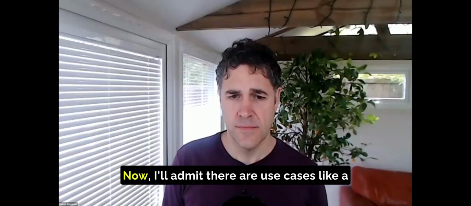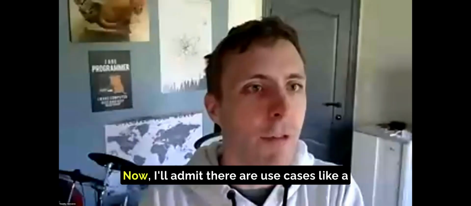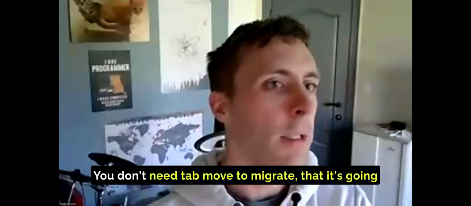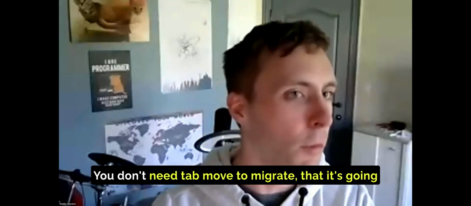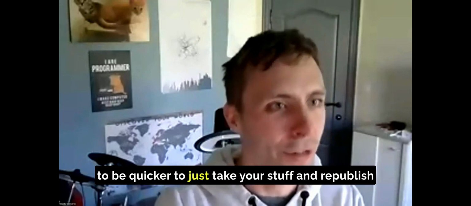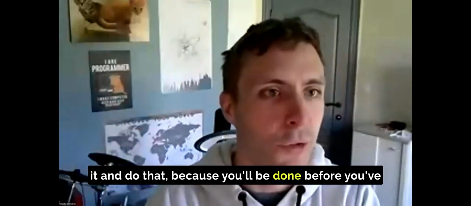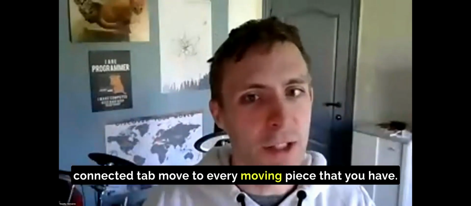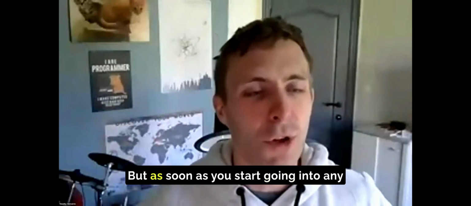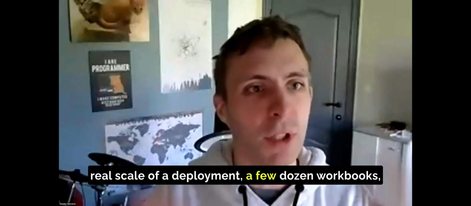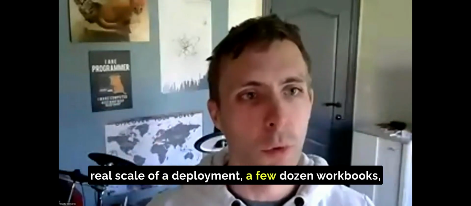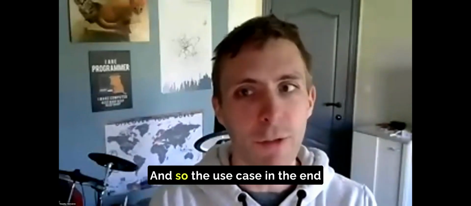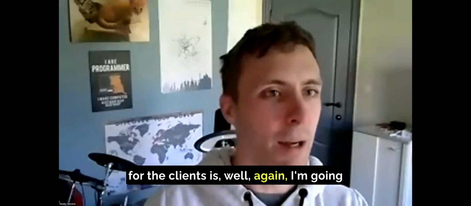Now, I'll admit, there are use cases like a very, very small deployment with a dozen workbooks and users. You don't need TabMove to migrate that. It's going to be quicker to just take your stuff and republish it, because you'll be done before you've connected TabMove to every moving piece that you have. But as soon as you start going into any real scale of a deployment, a few dozen workbooks, etc., then it becomes more interesting.